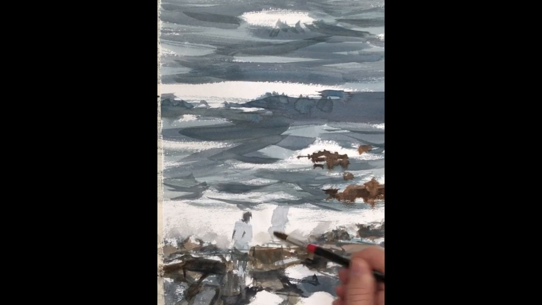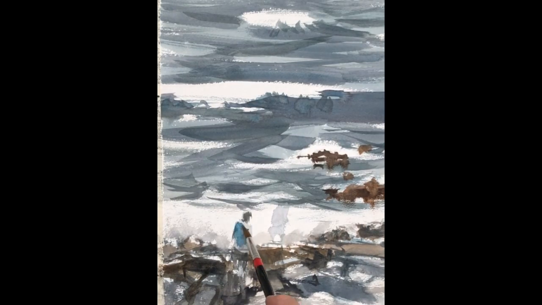So the painting's coming along. We're refining some of the bright surfaces on the rocks now with deeper darks, and in addition to that, of course, we're defining the backside or the underside of these rocks to give us a strong sense of their forms.